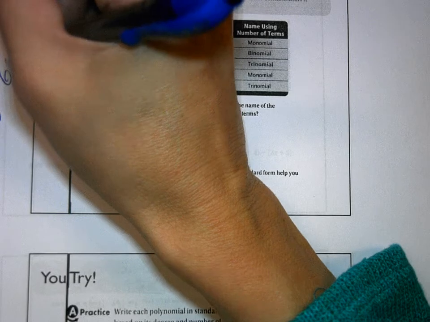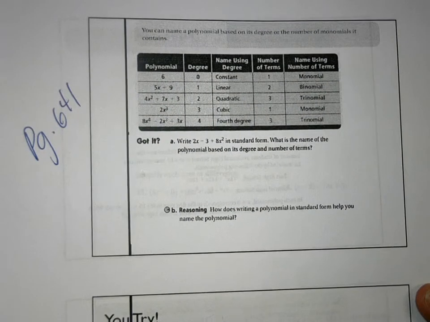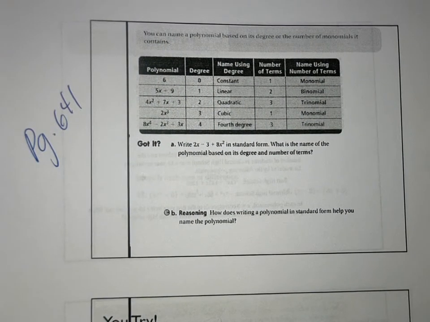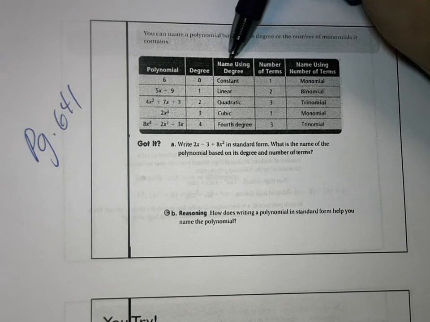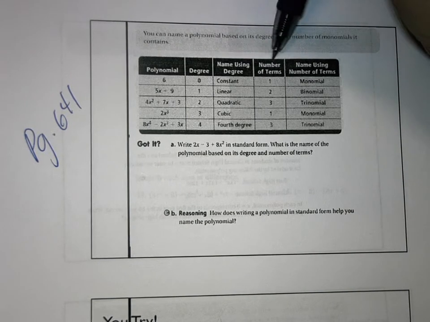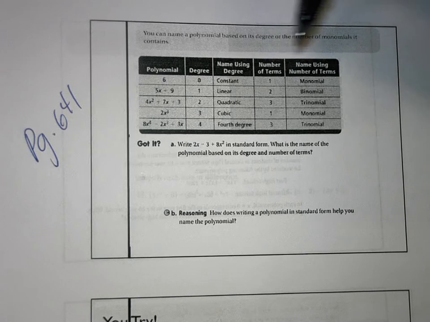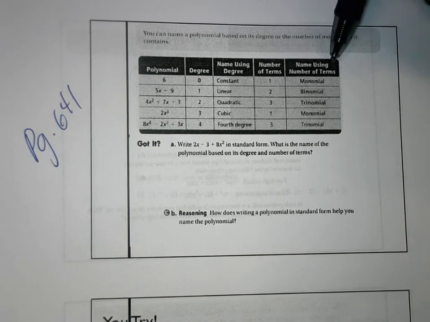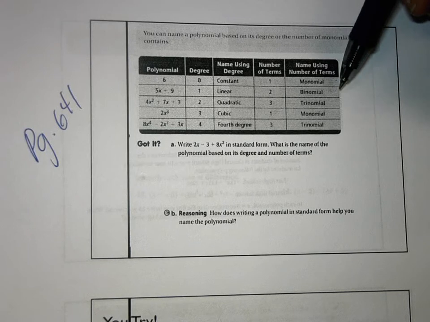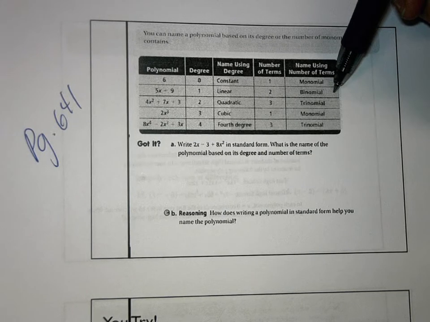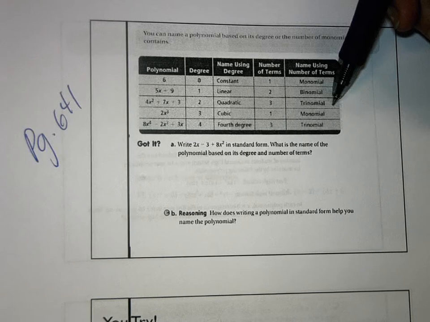Okay, we're now on page 641. Looking right here, they just have a table for you. It says name using degrees, number of terms that the equation has, and then the name using number of terms. Remember how we talked about 1 term is a monomial, 2 terms is a binomial, 3 terms is a trinomial, and so on and so forth.